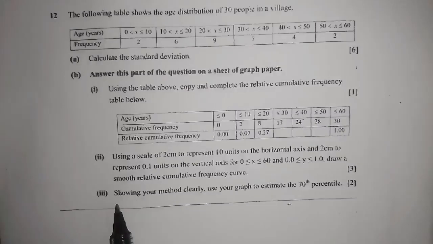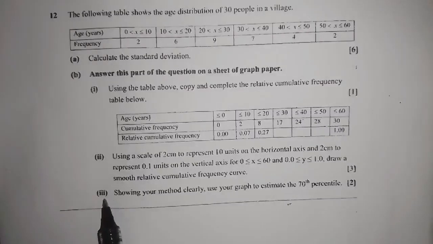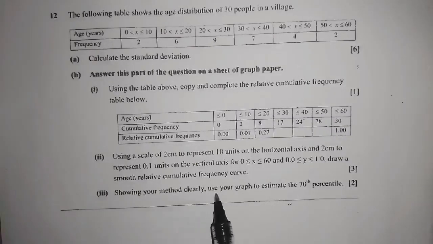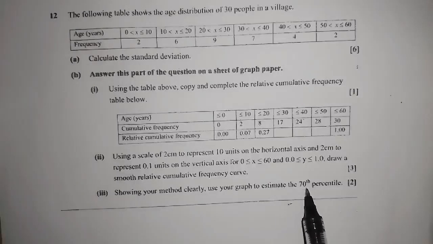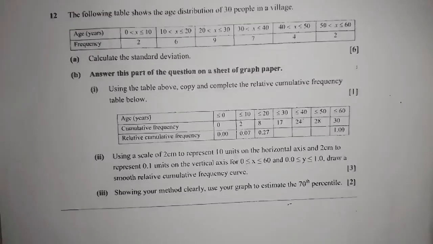And also lastly, this B3, showing your method clearly, use your graph to estimate the 70th percentile. Okay, so that's what we'll be doing in the second video.